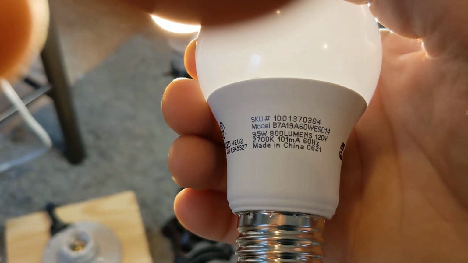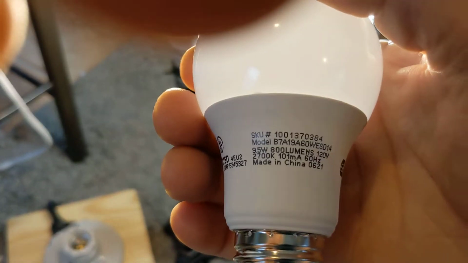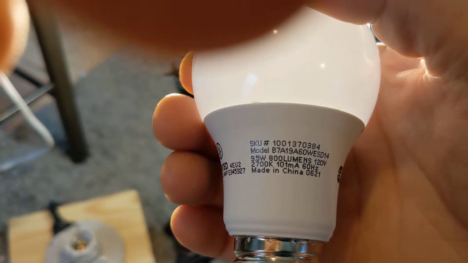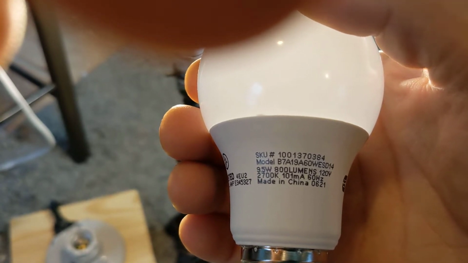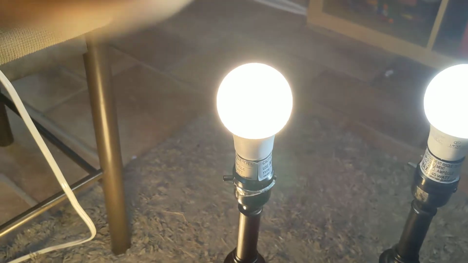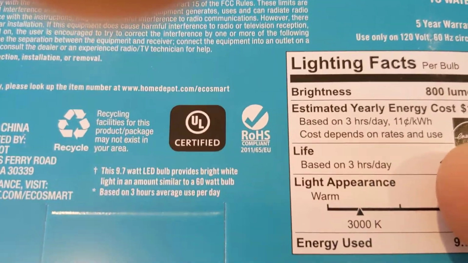Okay, see it says 2700 K, right? So it says 9.5 watts, 800 lumens, that's the amount of light, 220 volts, and then 2700 K. Okay, so that's the color temperature. 2700 K is what's called a warm light. Okay, now this one, it's hard to see on the base, it's so dim, but this one's 3000.